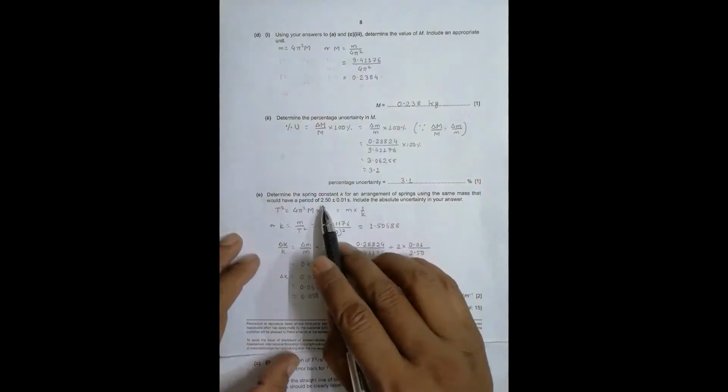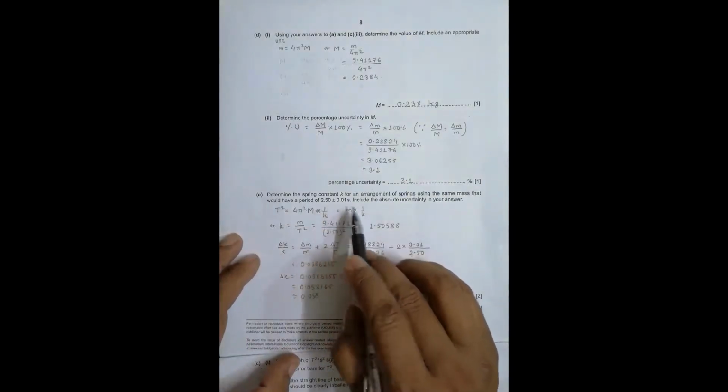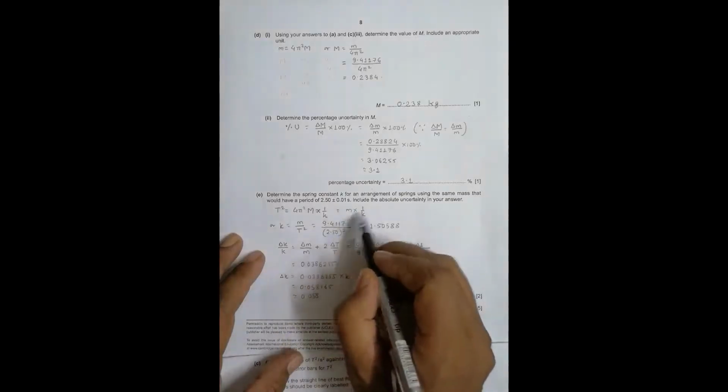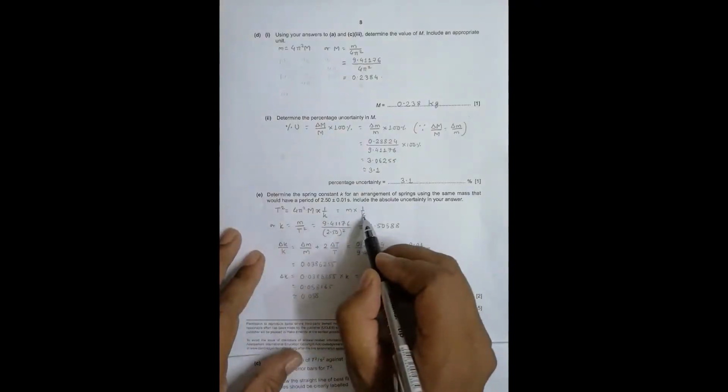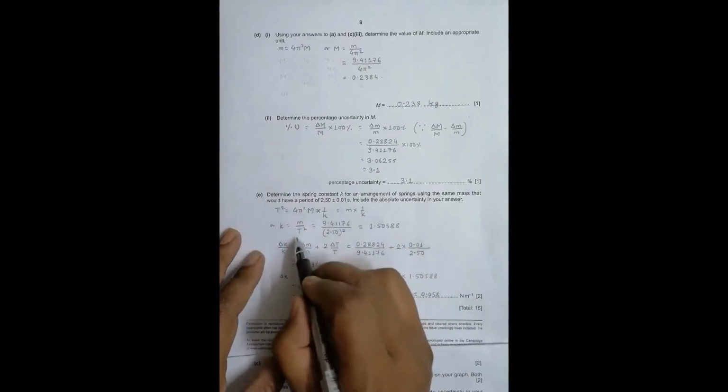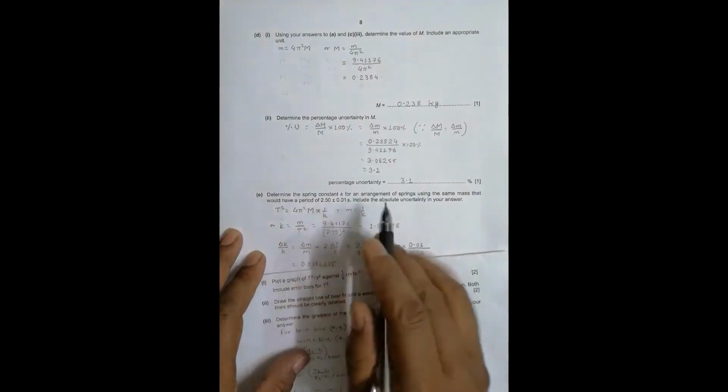Now in number E, the most difficult calculation here. In number E, I have to determine the spring constant k for an invisible spring with the same mass that would have a period of 2.50 plus minus 0.01. So here, let me erase the equation. T squared equal to 4 pi square m into 1 by k, which was the equation given in the very beginning, which I used here. So 4 pi square m is the slope, m into 1 by k. So k should be equal to m by t squared. Here m is the slope, 9.4176, divided by t squared, with t equal to 2.50. It gives me this.